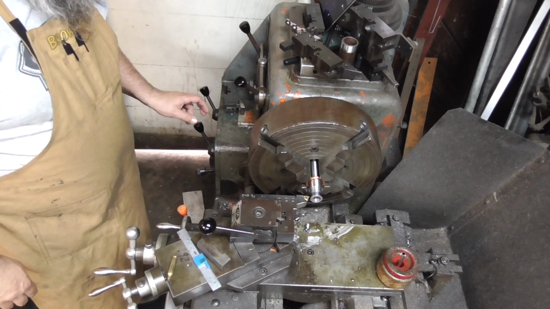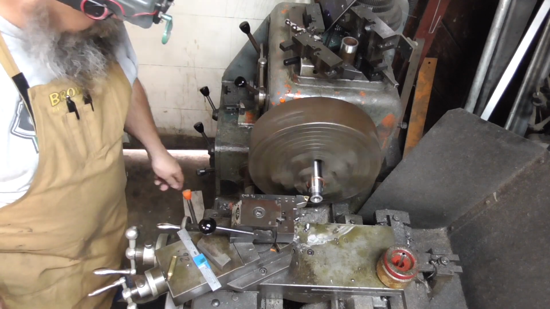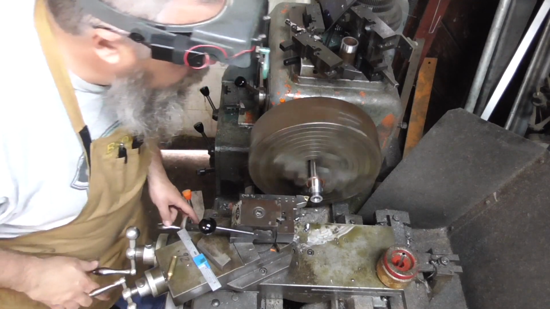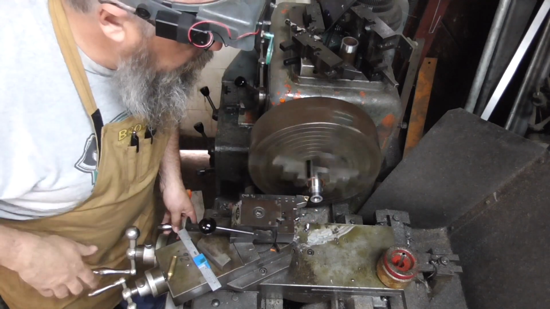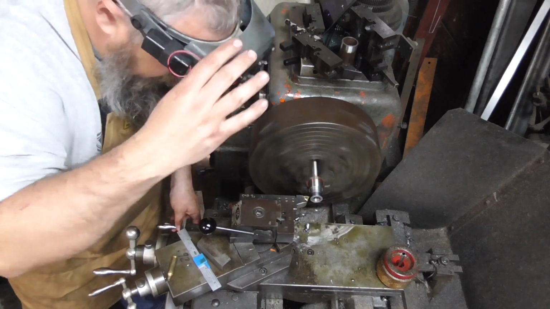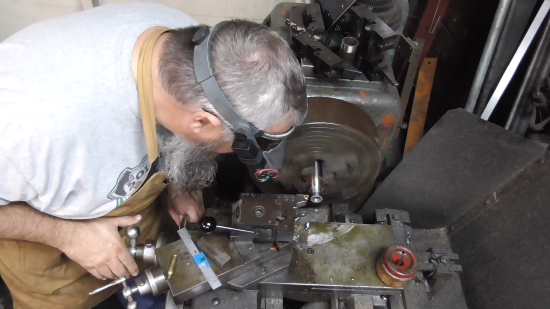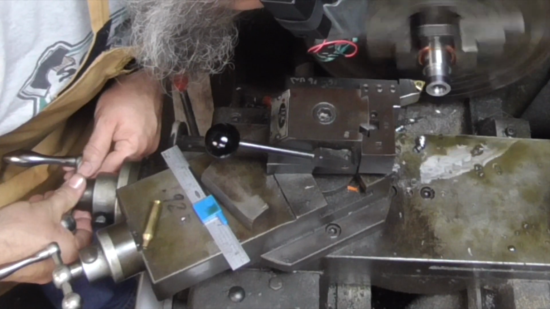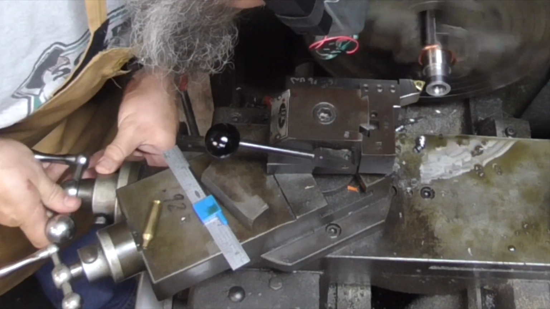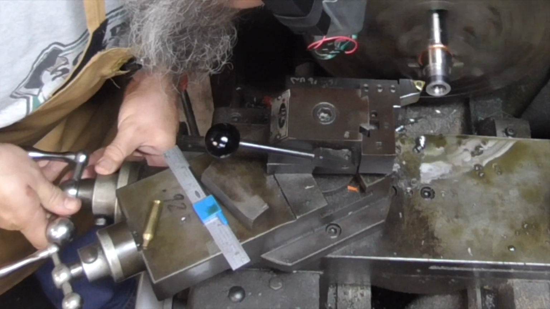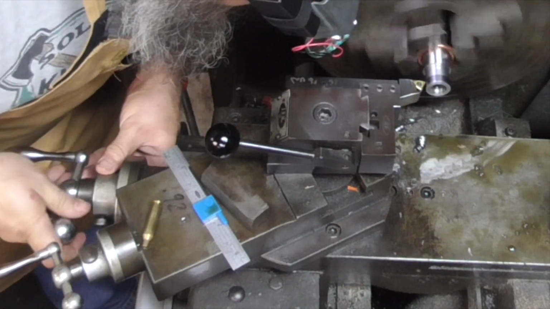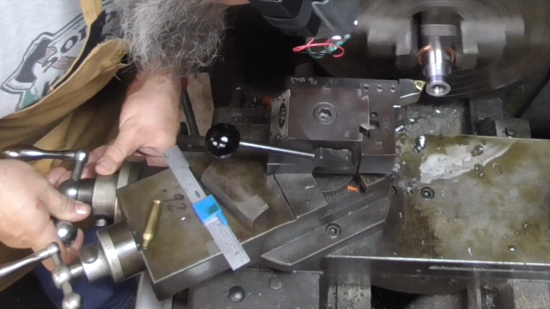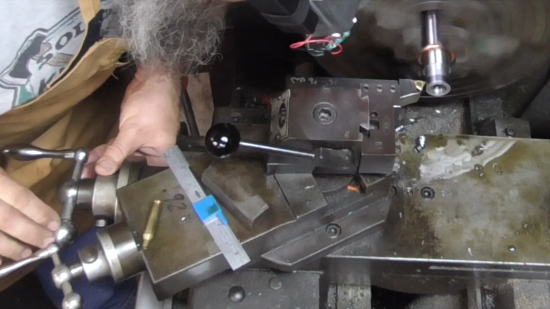270, low range. We're in it. Set to 0. We're going to touch off the tool, take a little off the Sharpie mark here, and see where we're at. Turn on the lights on the optimizer, and it gives you a little reflection.